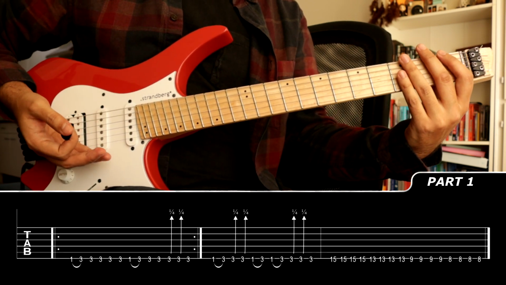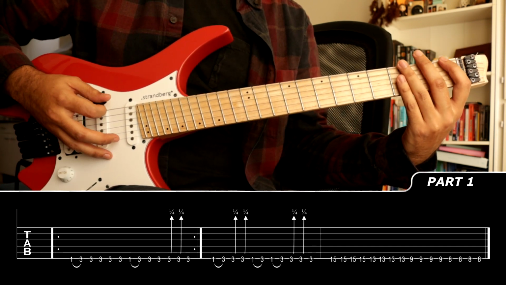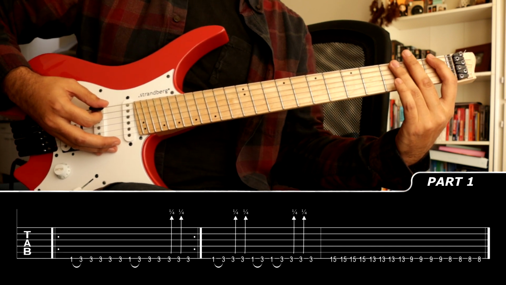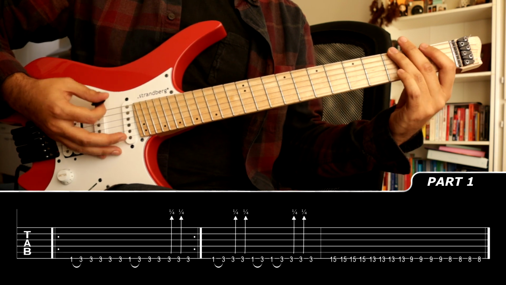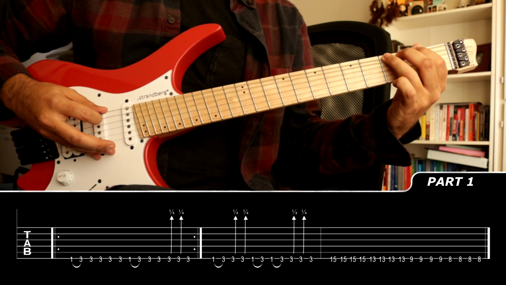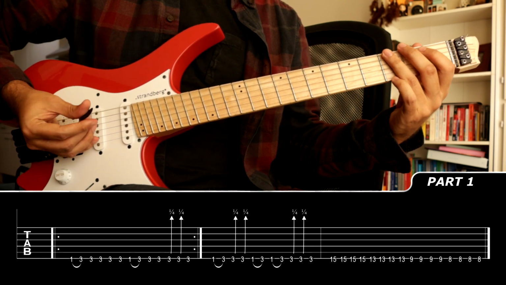You're going to be hammering on 1 to 3 and then play 3 4 times. Repeat the hammer on 1 to 3, play 3 twice. Then you're going to play 3 twice with a slight bend, like a quarter note bend. Then play 3 again without the bend. And you repeat that twice.